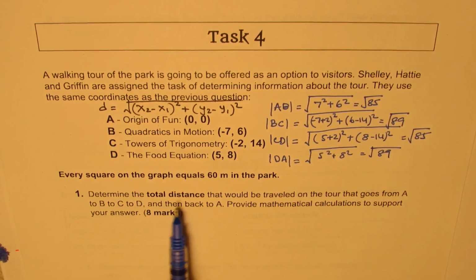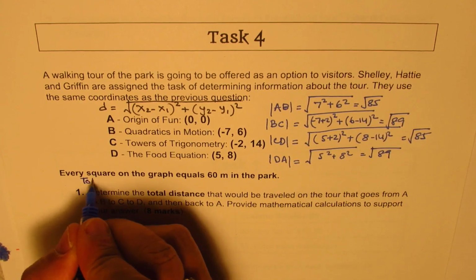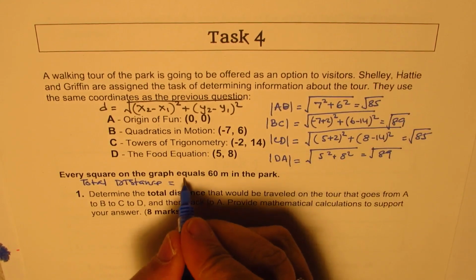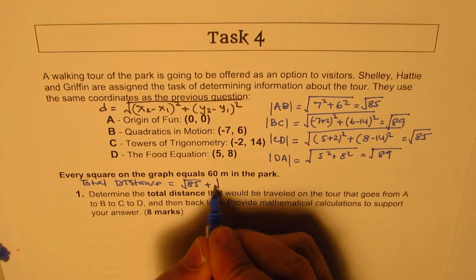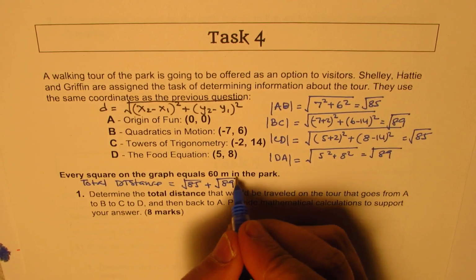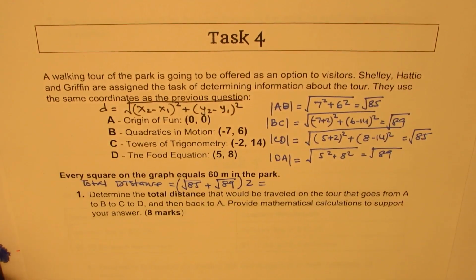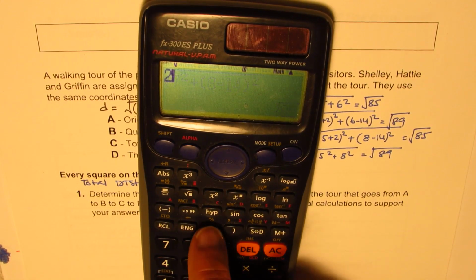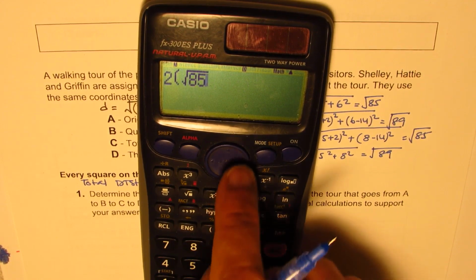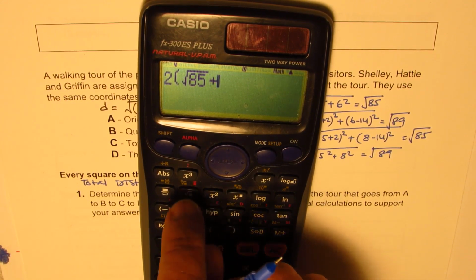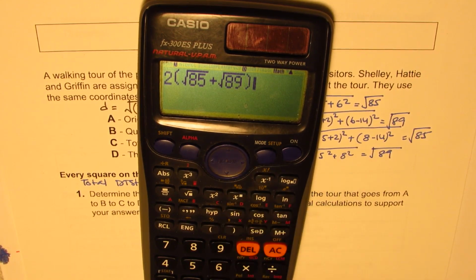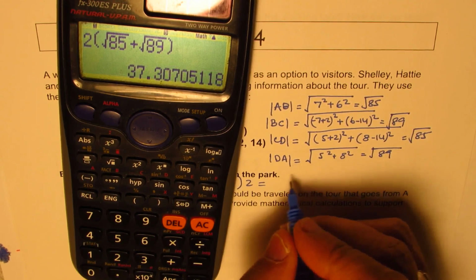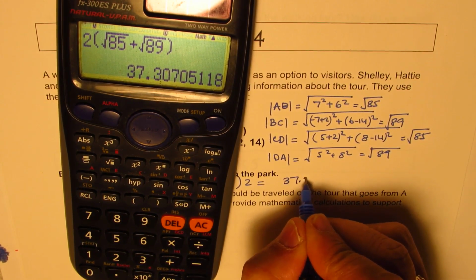Now it says determine the total distance, right? So we can write total distance is, add them all, right? So square root of 85 plus square root of 89. They are repeating, so we'll just do 2 times, correct? So we'll do 2 times, and within brackets we'll write square root of 85 plus square root of 89, bracket close, equals decimal value. We get approximately 37.3.